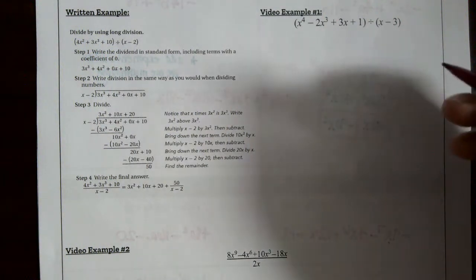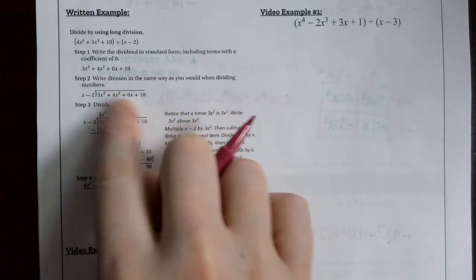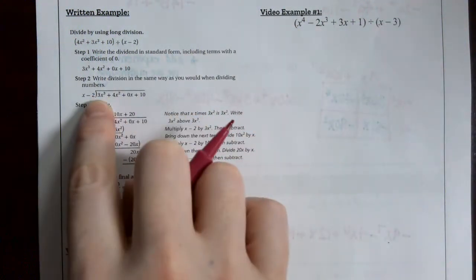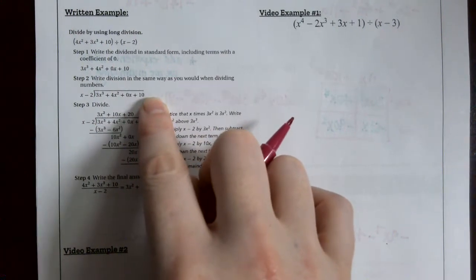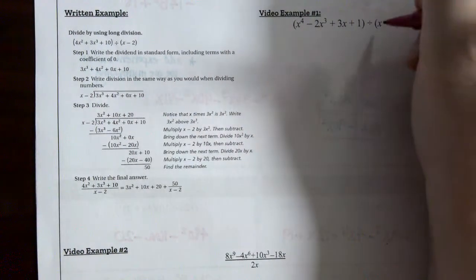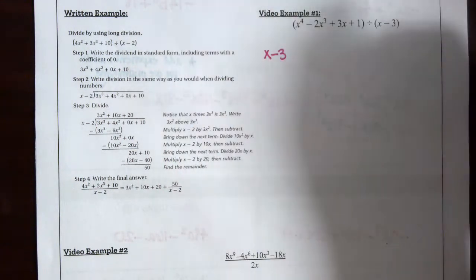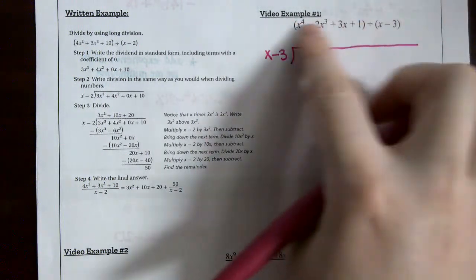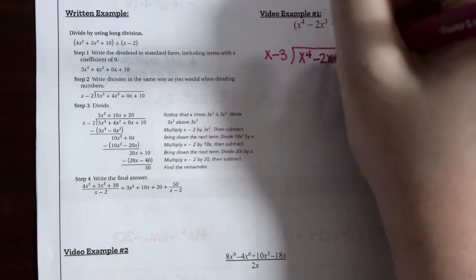Okay, so what we're going to do is write it in this division setup. Whatever you're dividing by is going to go on the outside. So this one's going to go on the outside. And then whatever we are dividing is going to be on the inside. So this x minus 3 is in standard form. It's in order. That's great. And then underneath this division, we're going to do this one in order, x to the fourth minus 2x to the third.